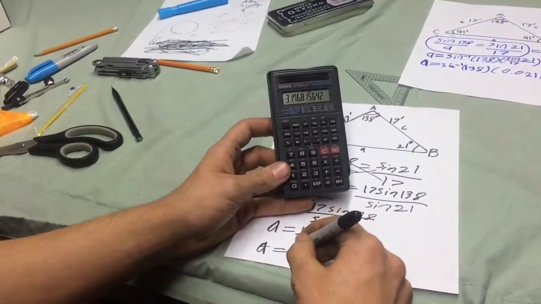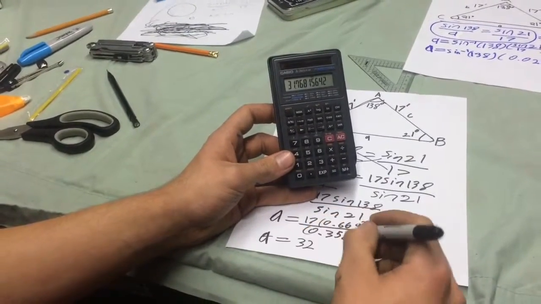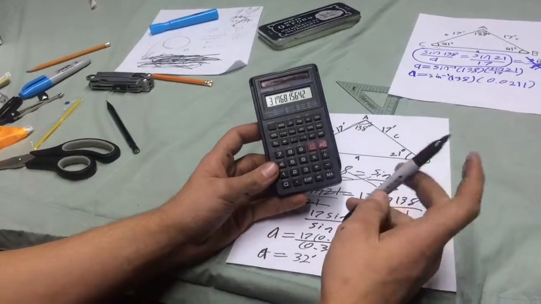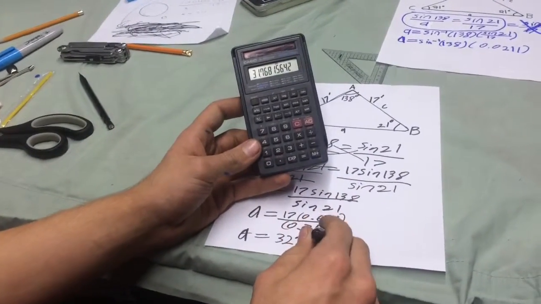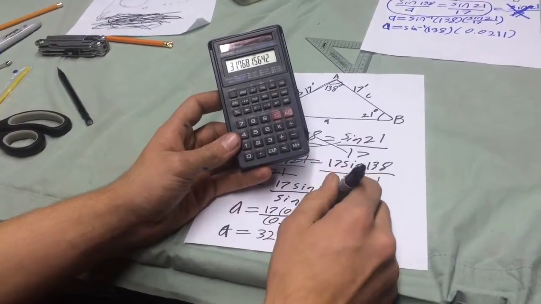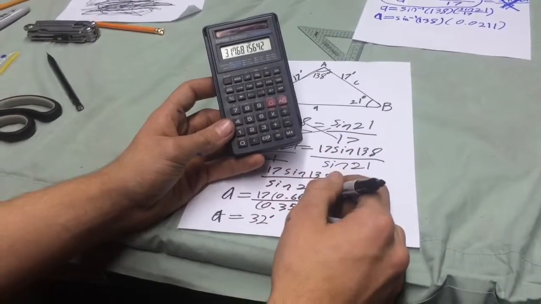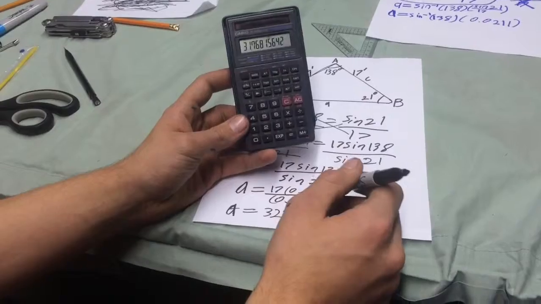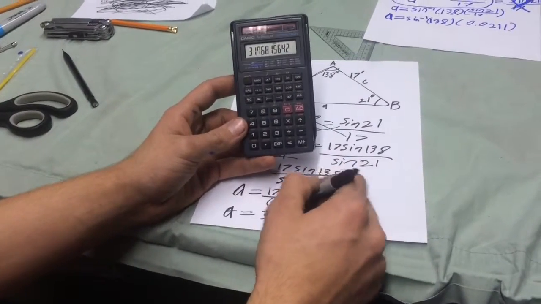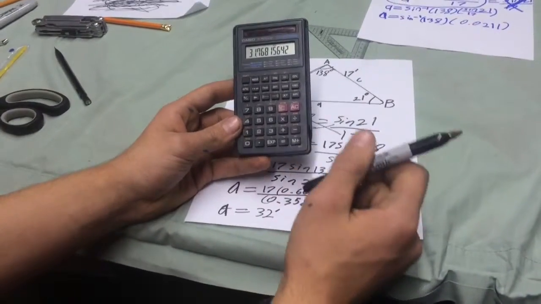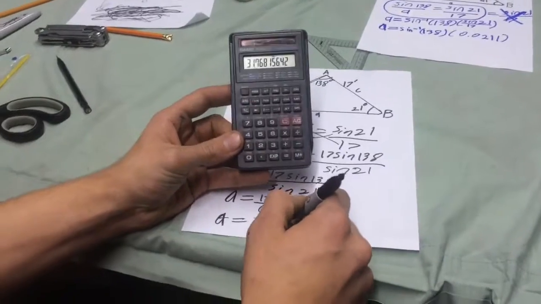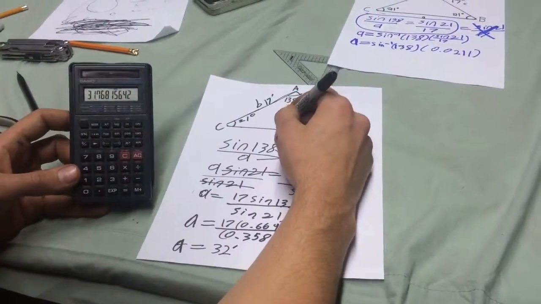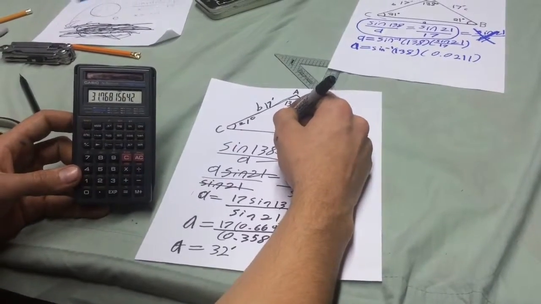So a equals 32 feet. The reason why we used extra decimal places here is just so we can get a more precise answer over top of rounding everything up. Like if that was a 1, it would have thrown the whole equation off. So that's why you want to use more decimal places than required through the equation, but then just round it up. So a equals 32 feet.